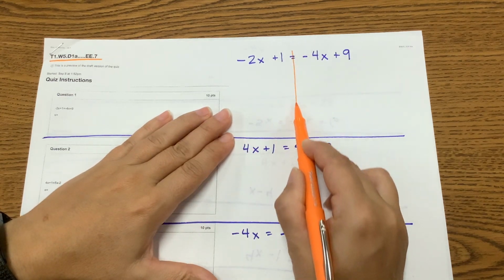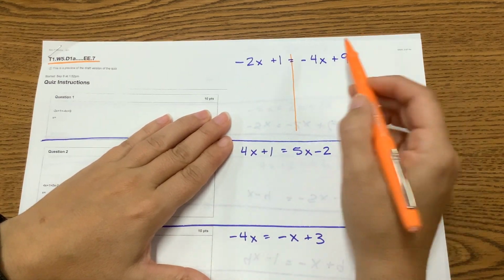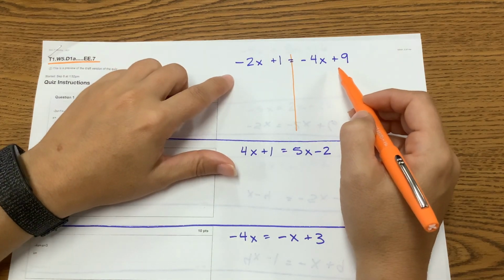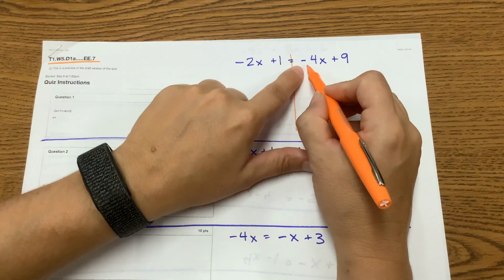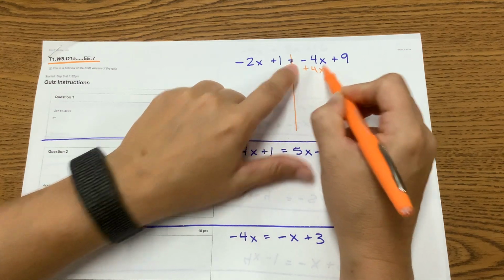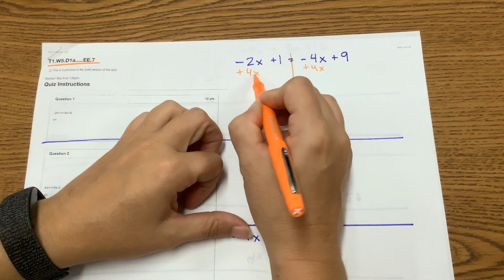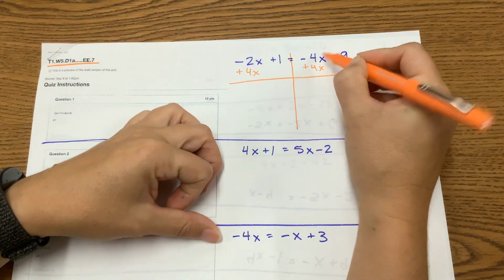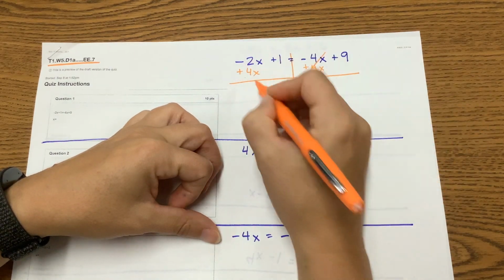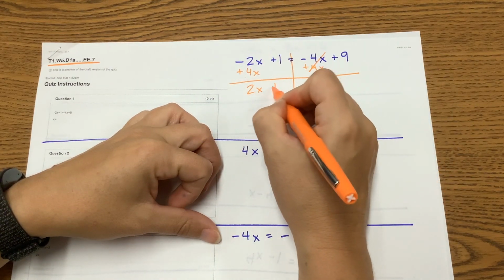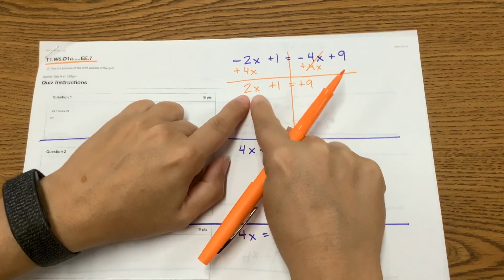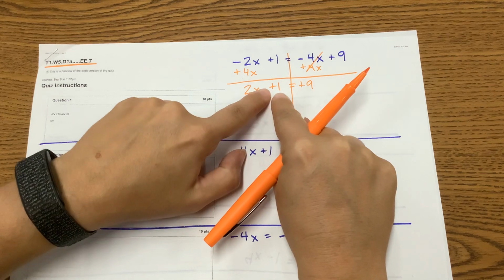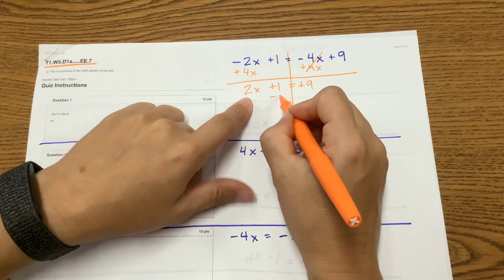So draw your line down your equal sign. There's no distributive property or combining like terms, so now we're going to move our smallest variable term. That would be the negative 4x, so add 4x to both sides. Opposites cancel. Negative 2 plus 4x is 2x. Bring down your 1. Bring down your 9. Your variable term is to the left. Get rid of that constant. The opposite of plus 1 is minus 1.